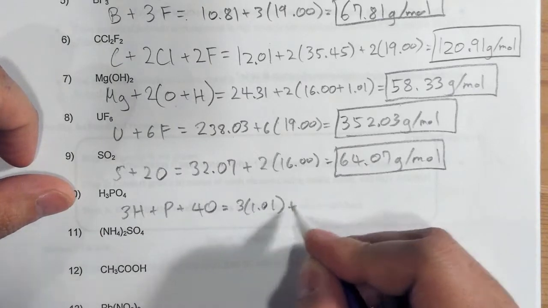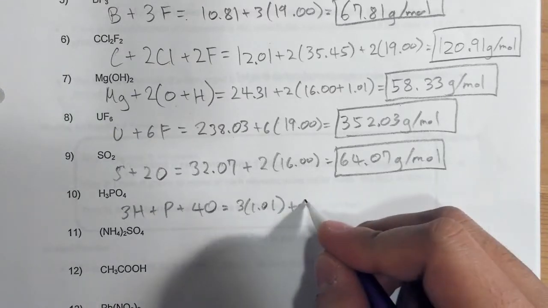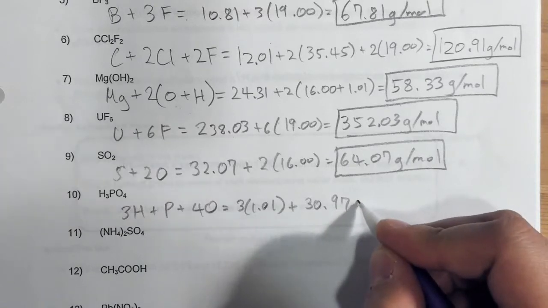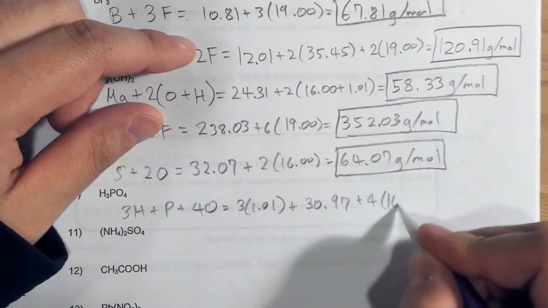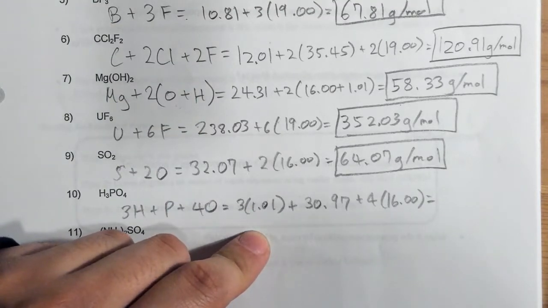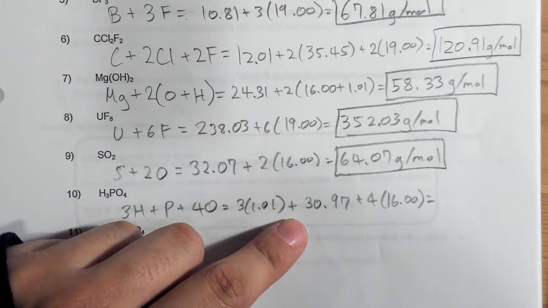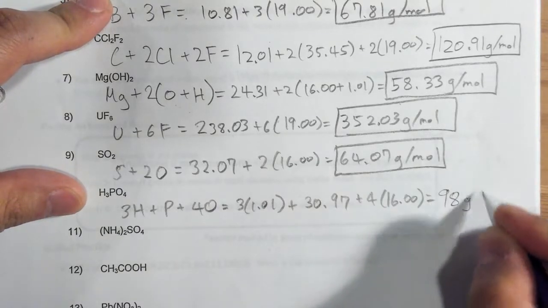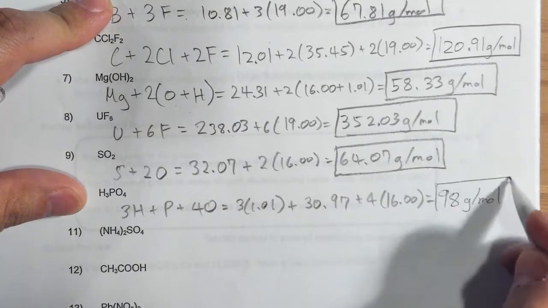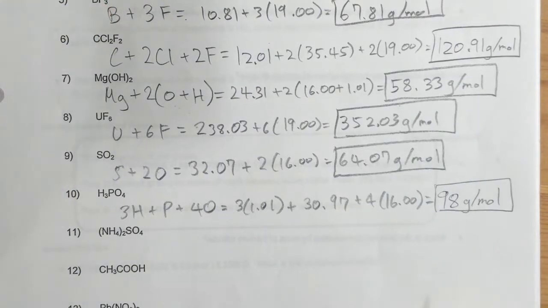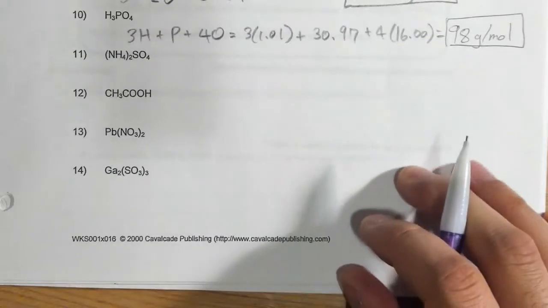Also, as you go on, you will most likely memorize some of the elements' masses, because you've been using them so long that everything just comes into your head. For this one, it's 98 grams per mole. Usually I shouldn't write this down, I should have made it 2 sig figs. You would put 0.00 in order to make it 4 sig figs. We have 4 more problems left.